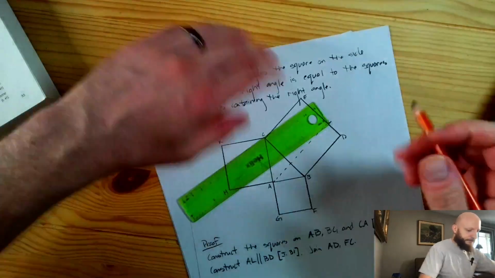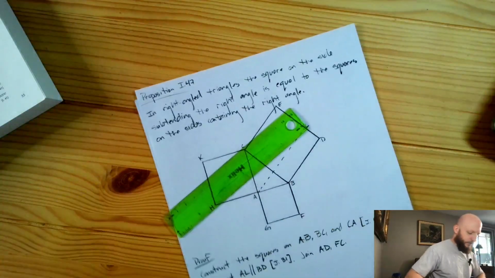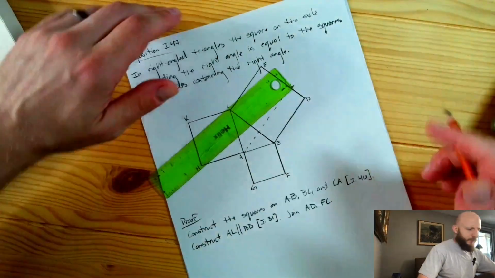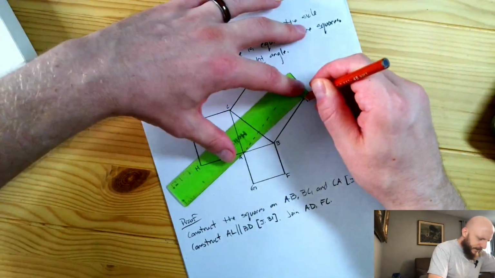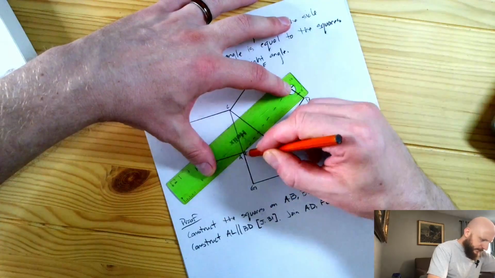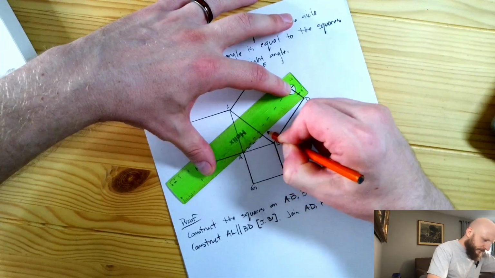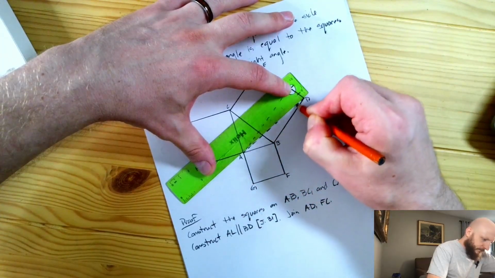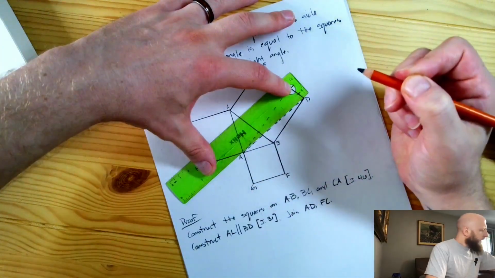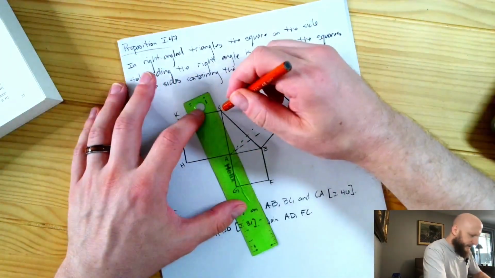So just getting the setup still. AD and FC.